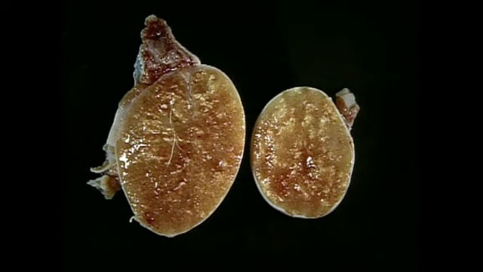For males, again, it's mostly geriatric lesions in the reproductive tract. These are testes from a Russian saiga, and the white areas that you see are areas of necrosis and mineralization, just an old age degenerative change in the testes.